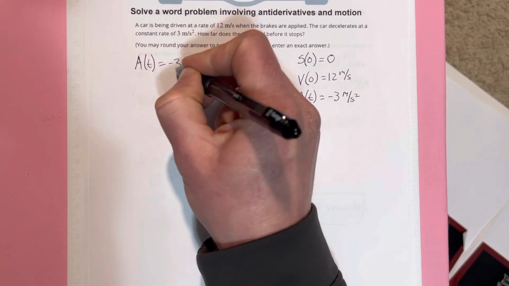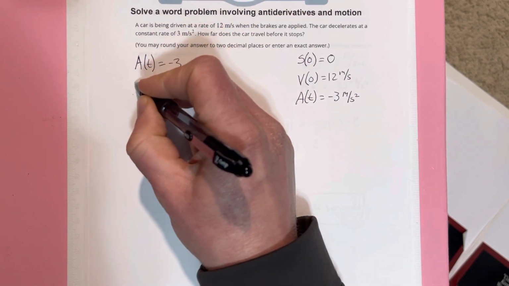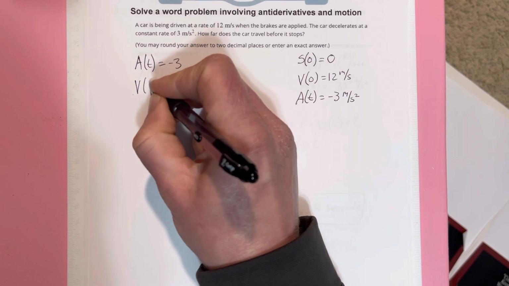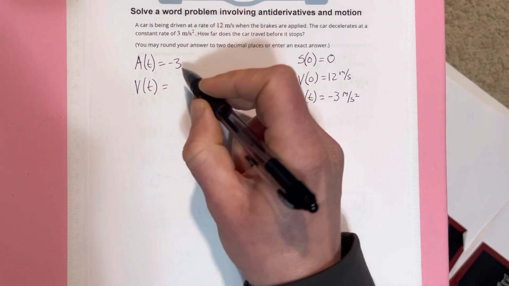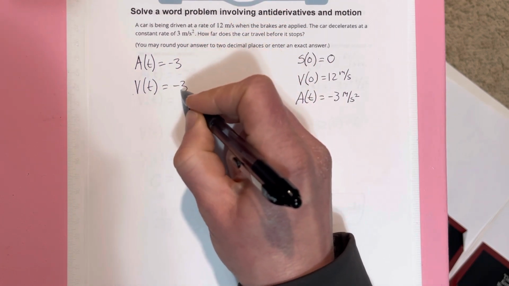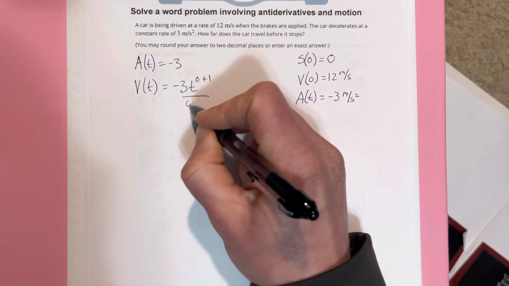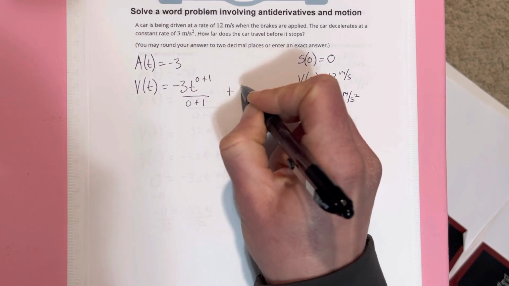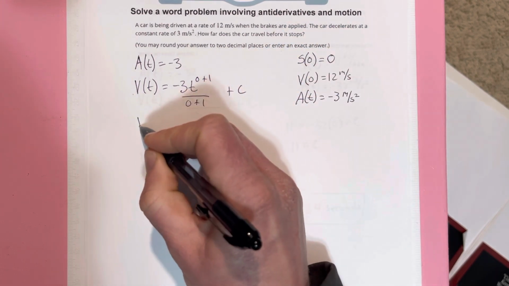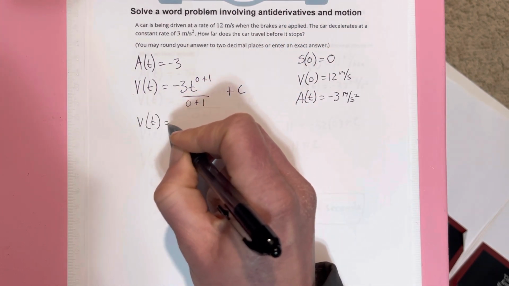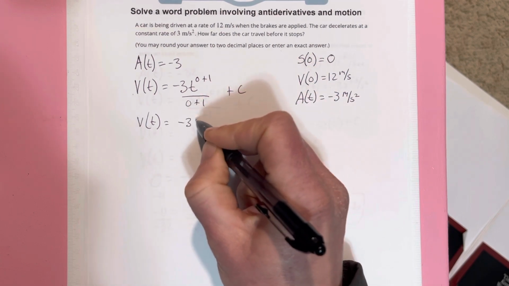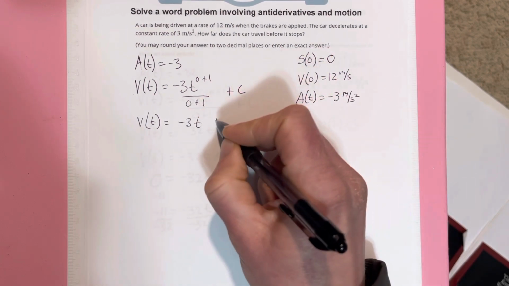So let's start with a of t, which is negative 3. And let's take the antiderivative, which will give us the velocity equation. So negative 3t to the 0 plus 1 divided by 0 plus 1, plus c. So I get v of t is equal to negative 3t plus c.